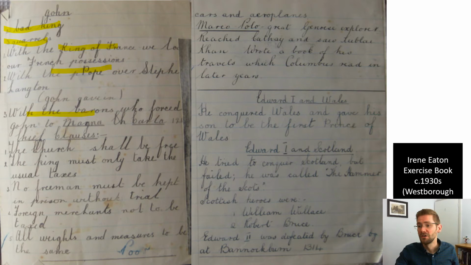There we go. So John, he had 3 quarrels. Here are three groups he quarrelled with. He was forced to seal the Magna Carta in 1215. That's cut off the end there. And these are the main clauses. The church shall be free. The king must only take the usual taxes. No freeman must be put in prison without trial. And foreign merchants are not to be taxed. And weights and measures. There we go. That's it. That's all she learns about John.